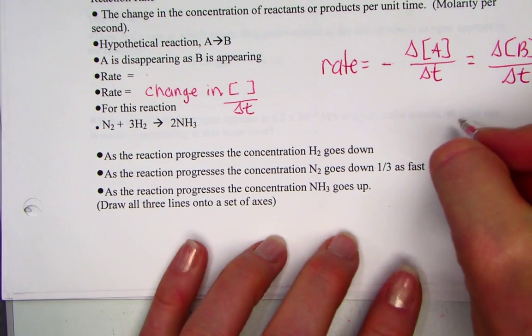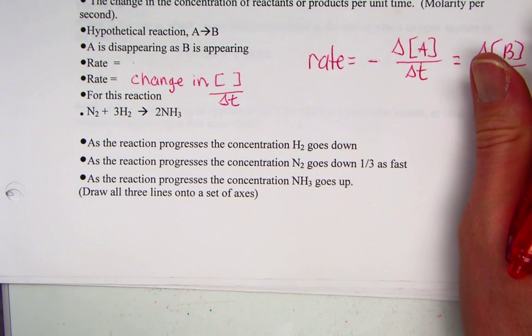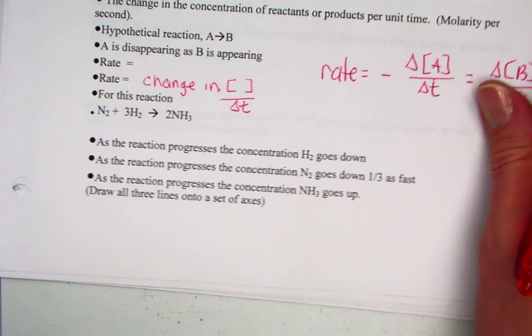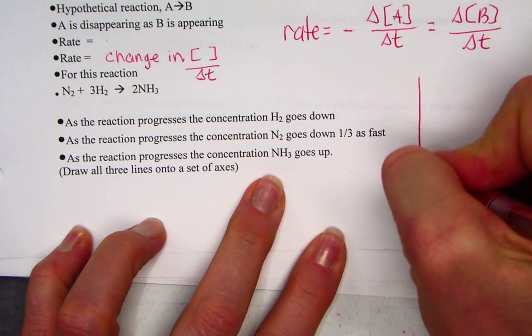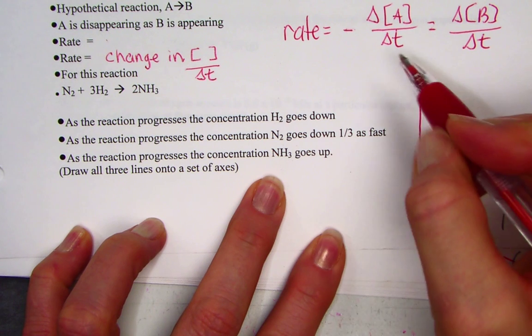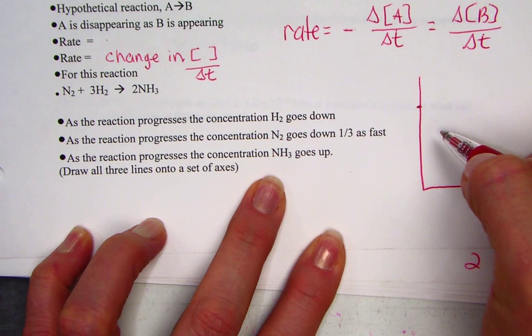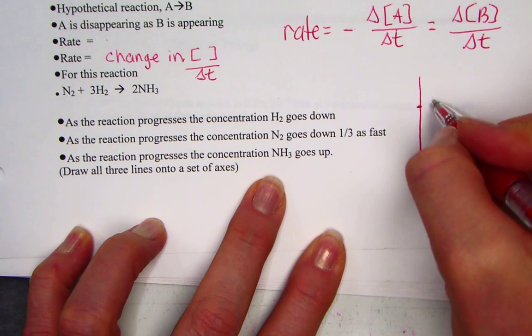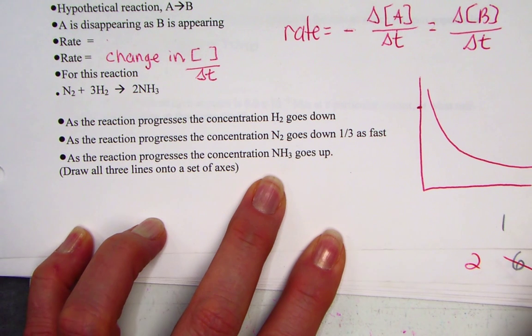Let's suppose, thinking about this in terms of an XY axis, we think about what's happening. We have a certain amount of the reactants, hydrogen and nitrogen. Time is going by and the concentration of hydrogen goes down. Reactants are consumed.